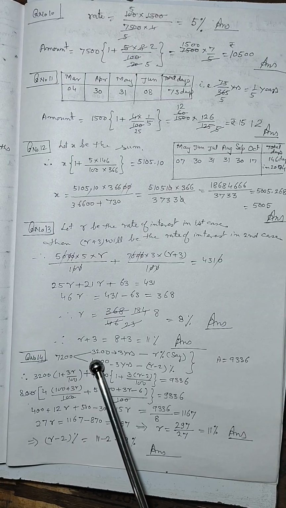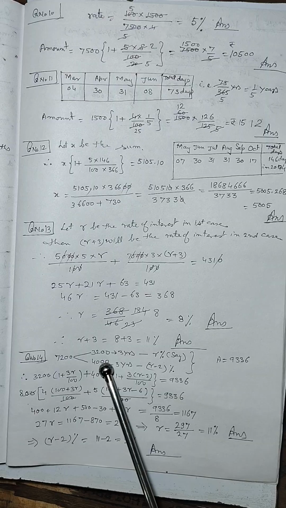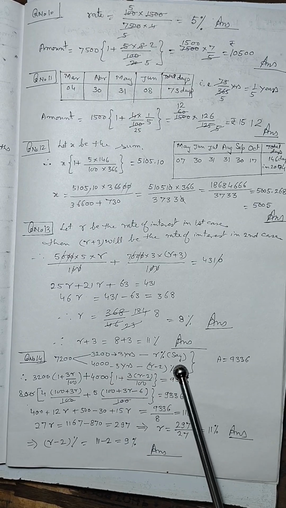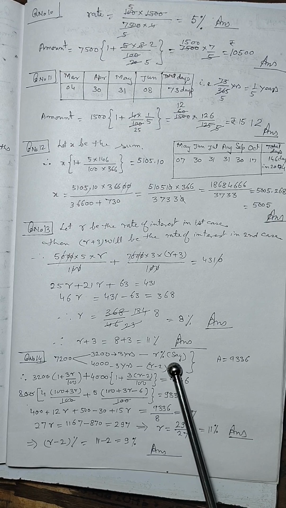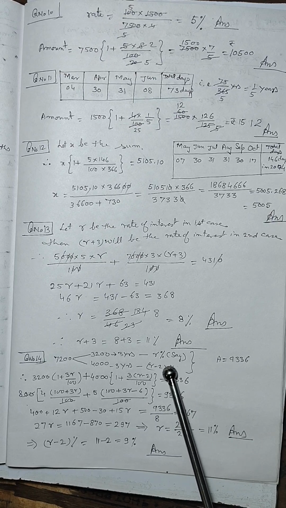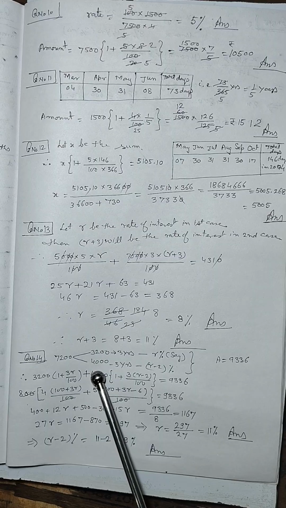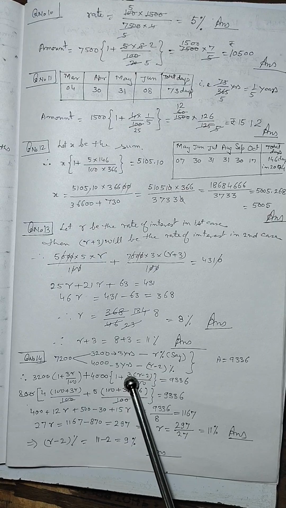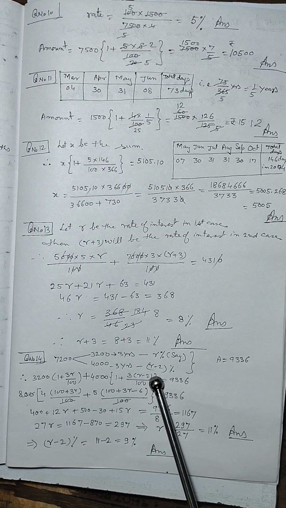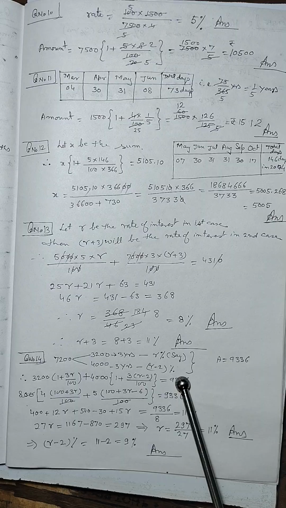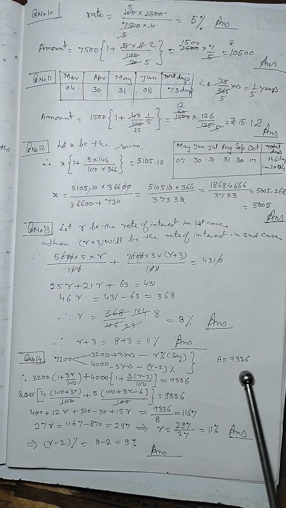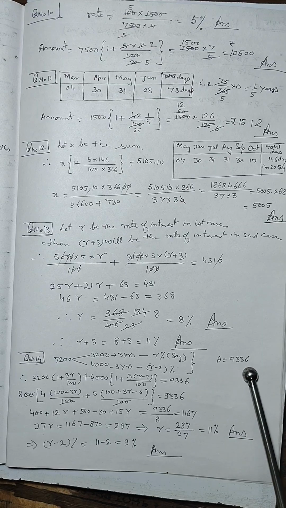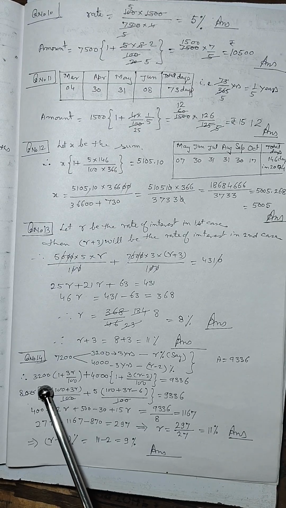7,200 has been divided into 3,200, and it has been deposited for 3 years at the rate, say r%. I have supposed the rate to be r%. Now the second part, that is principal is 4,000 and time is 3 years, but the rate of interest is r minus 2%. 2% less है. And इसका total amount जो होता है, that is equal to 9,336. So it will be solved like this.